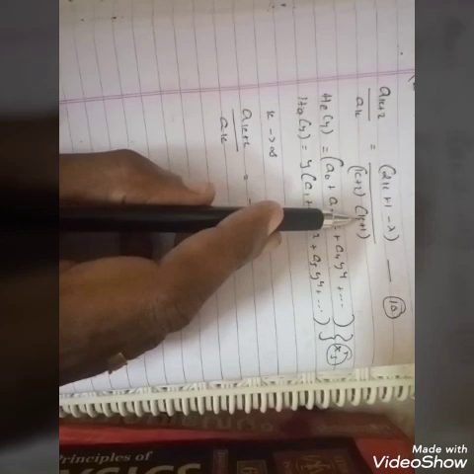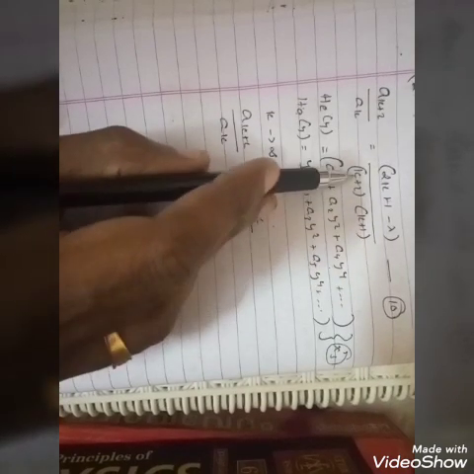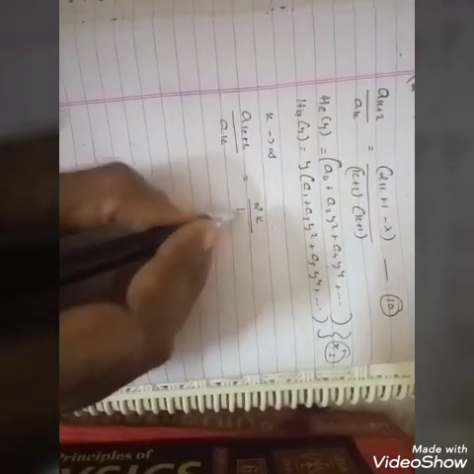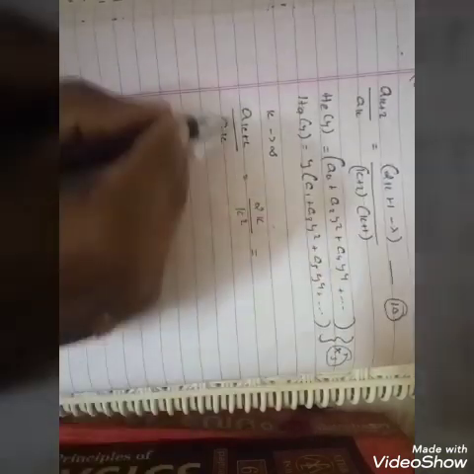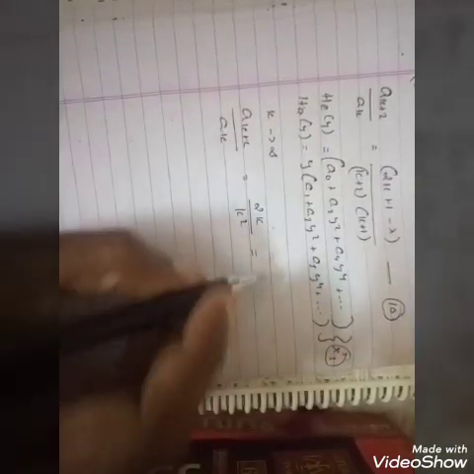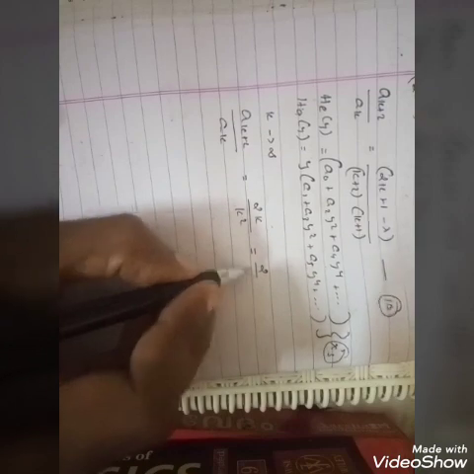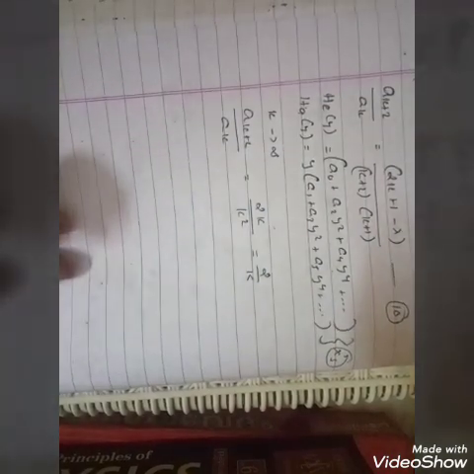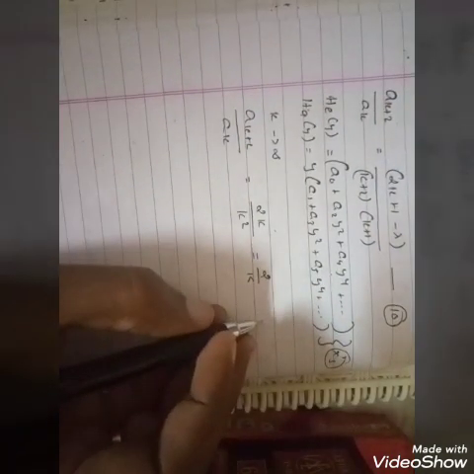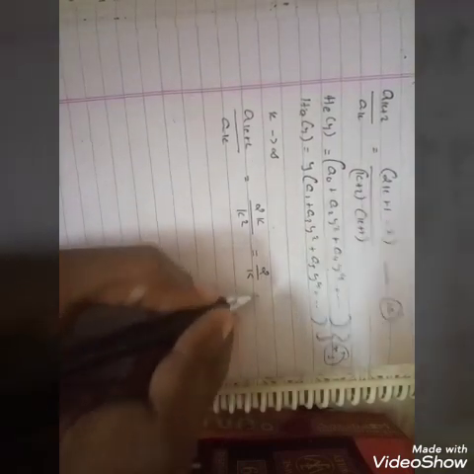So it will be k into k, giving k squared, and the ratio of the coefficients will be 2 by k. Let's label this as equation 11.